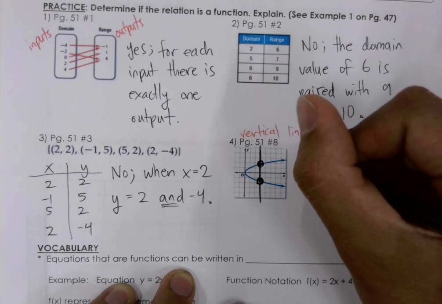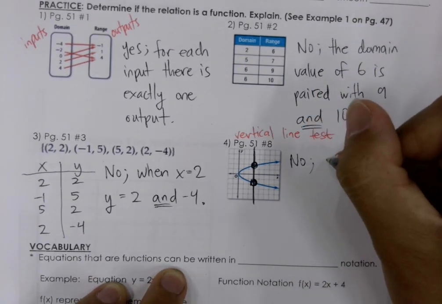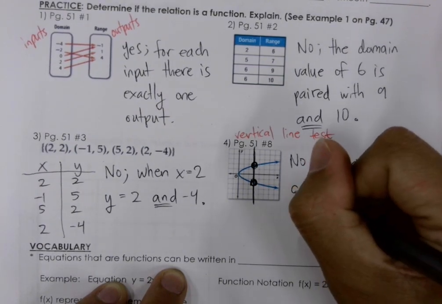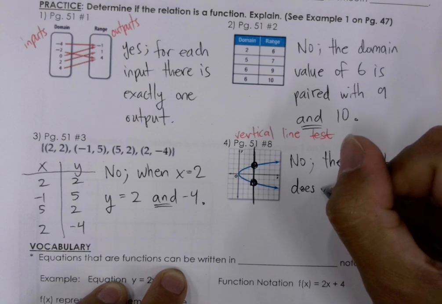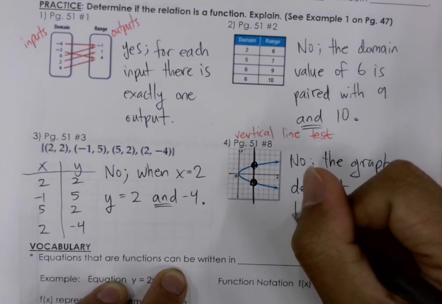So I'm going to say here, no, not a function. And why not? The graph does not pass the vertical line test.